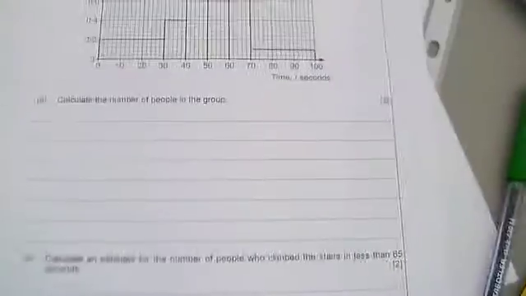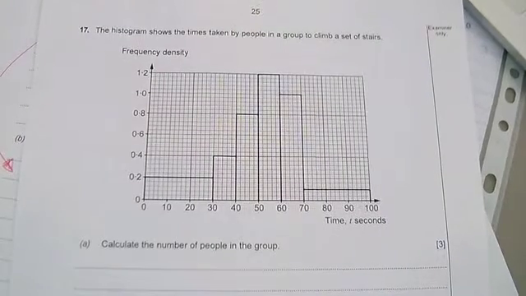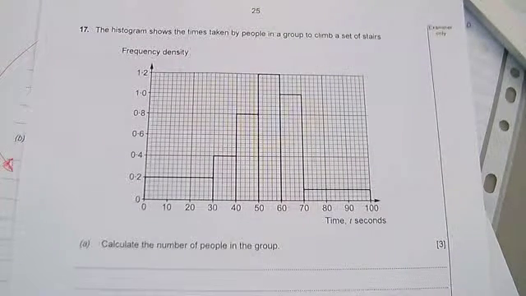Okay, I've got a very, very similar question to Luke, but this time it is right at the back of the paper. So on the face of it, it looks identical, doesn't it? What's the difference?